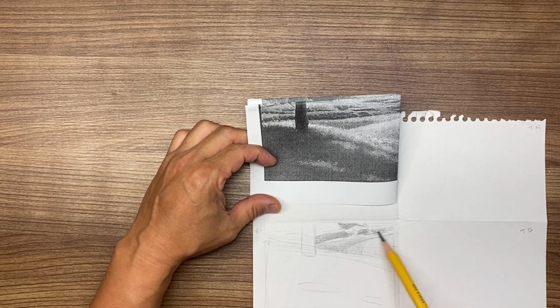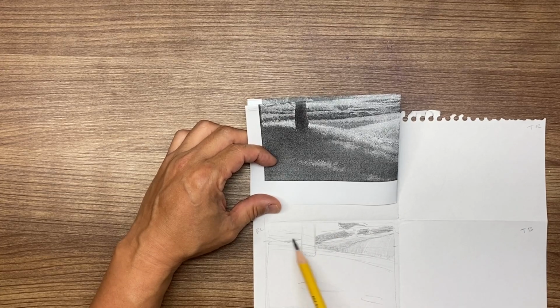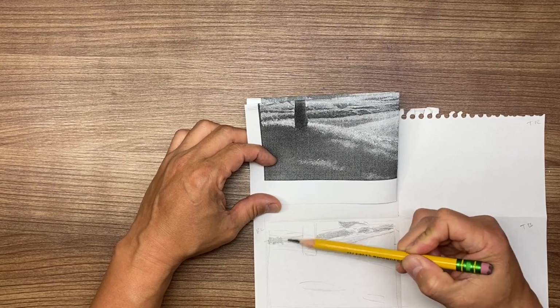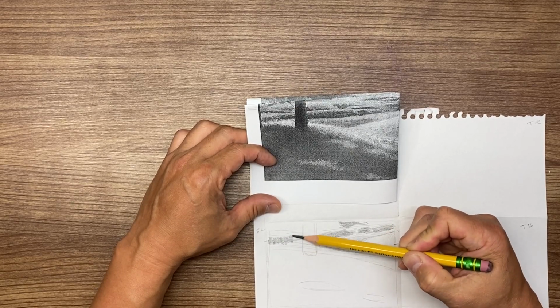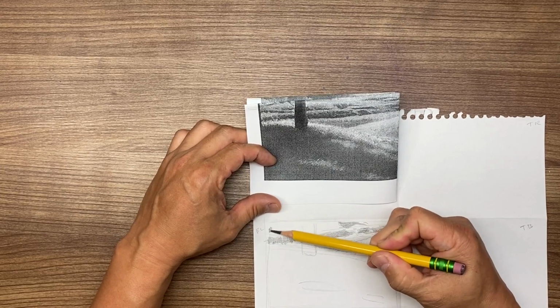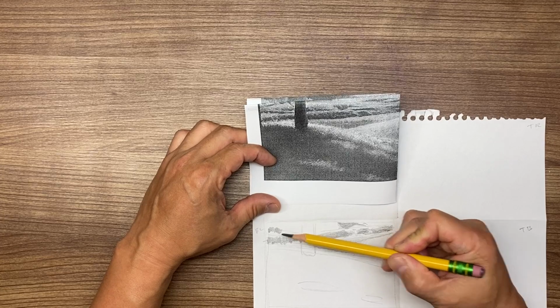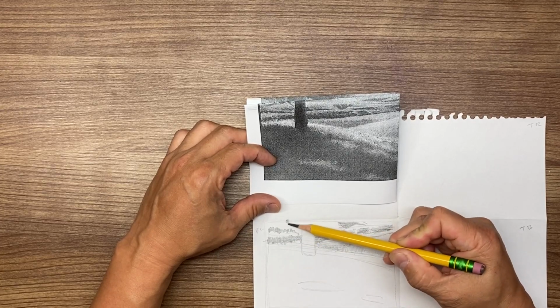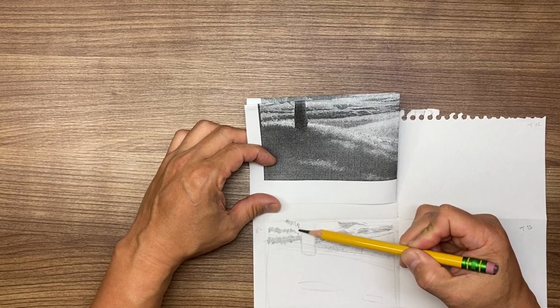So where it's darker, you just want to put more layers. I wouldn't necessarily press harder, I just put more layers of graphite. I'm going to change the angle of my pencil to get different textures of the grass in the field. And just draw what you see.